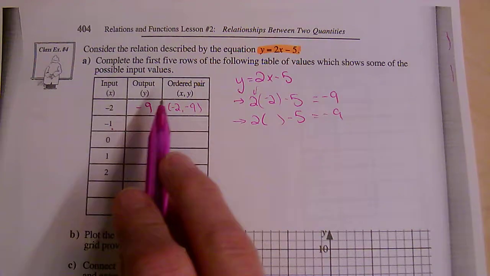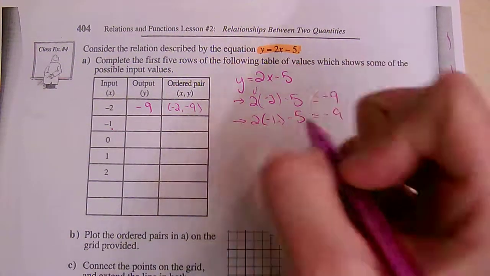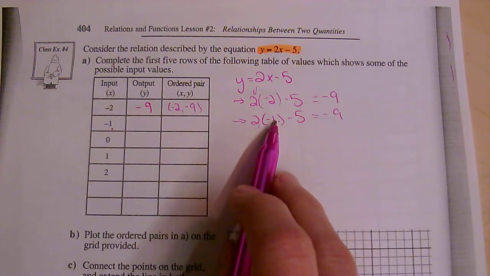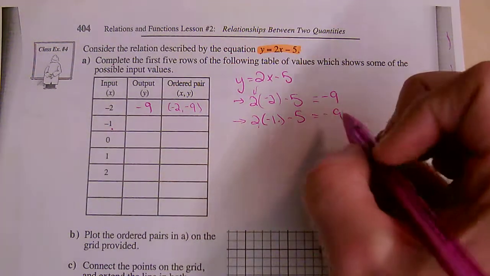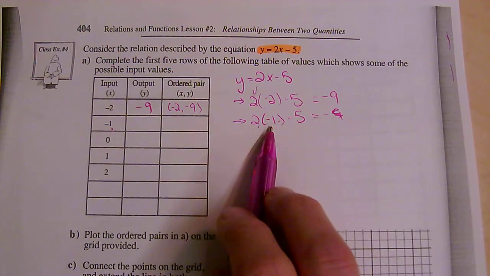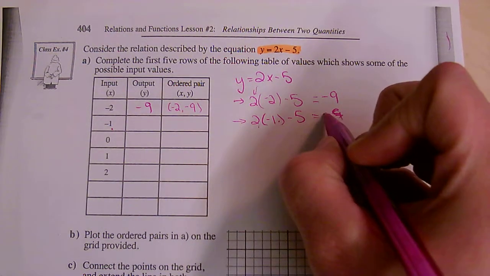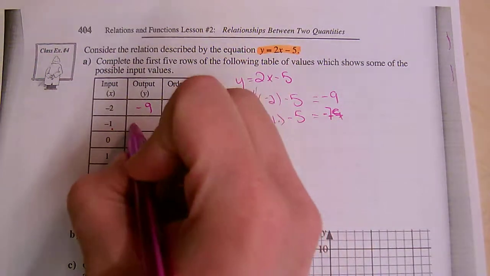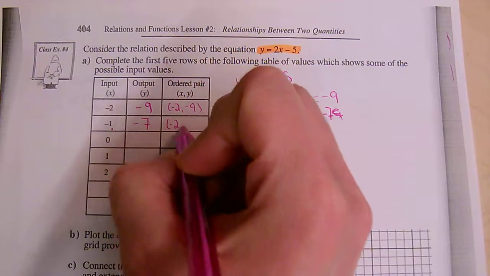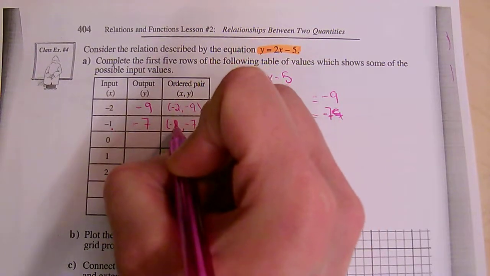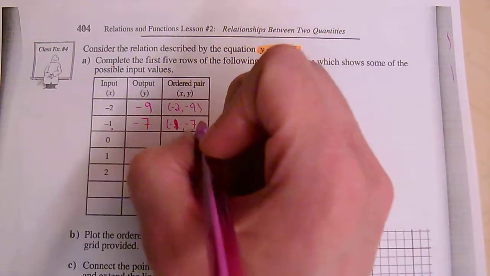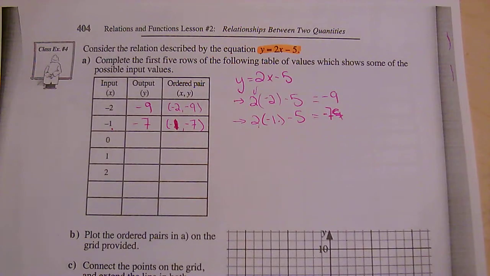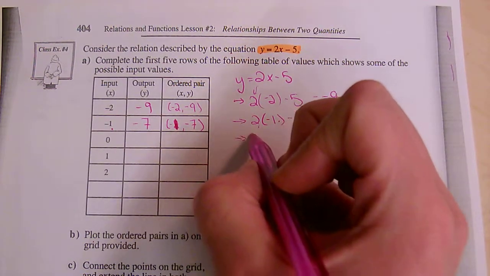So now I've got -1 that I'm going to plug in here. So 2 times -1 is -2. -2 subtract 5 is -7. Okay, so then -7, -2. Oh, crikey, you can tell it's time to go home. -1, -7. Okay, moving on.